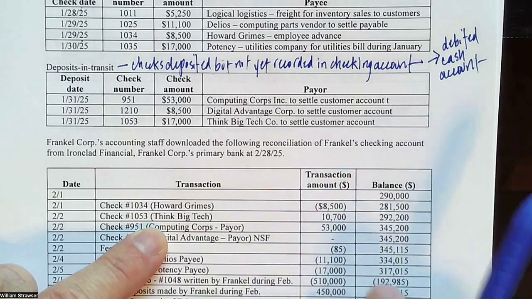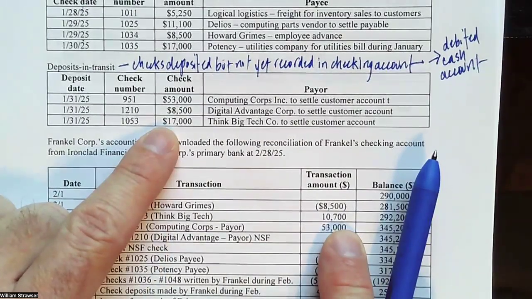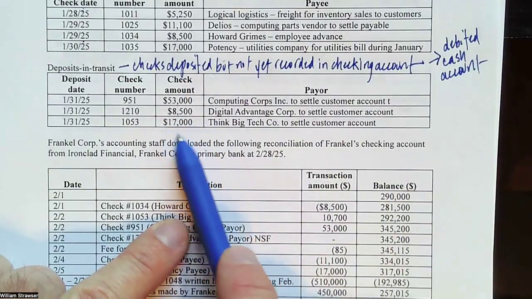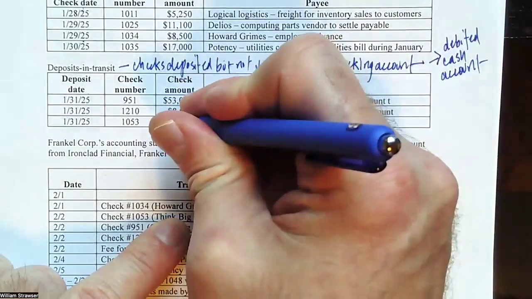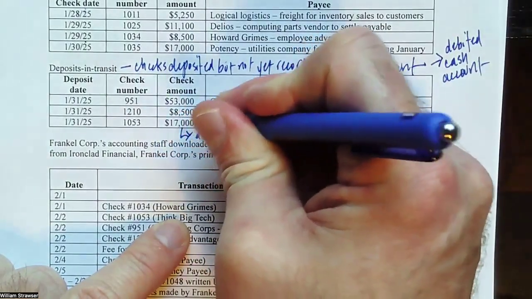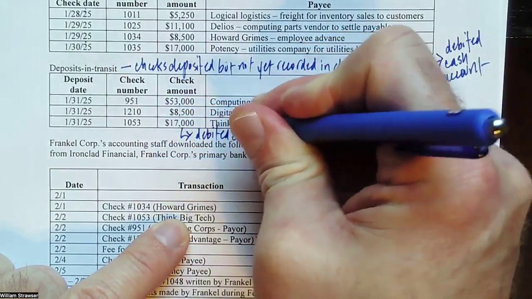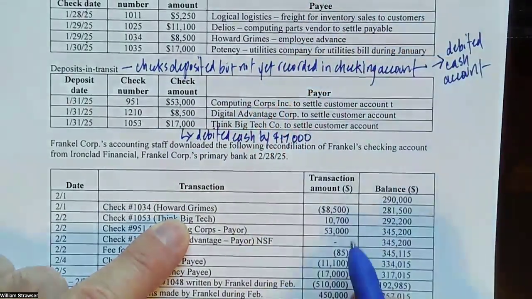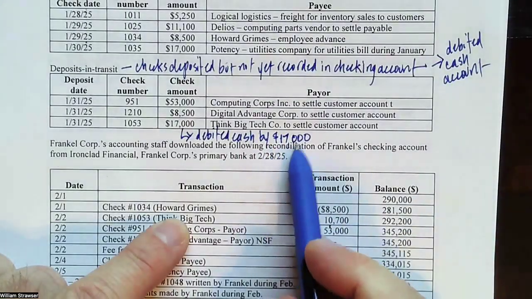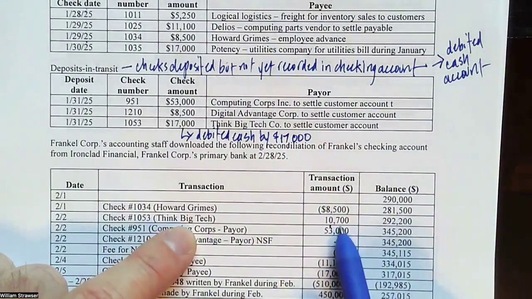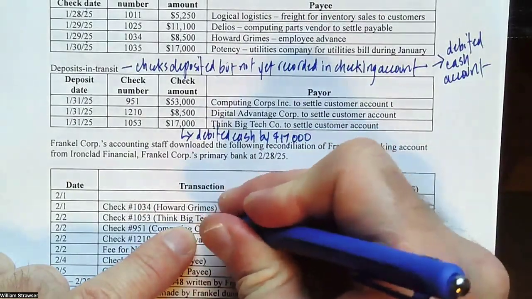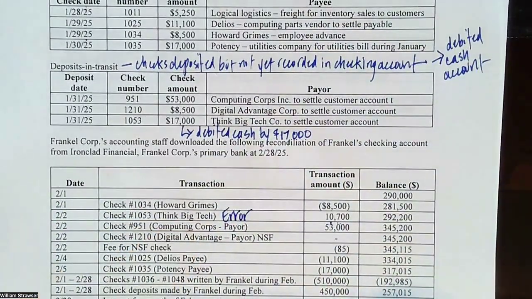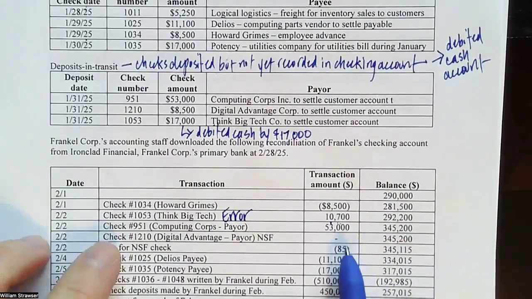So if you're careful, you'll notice that there's an issue here because think big tech, we have this as a deposit in transit of 17,000, which means we debited our cash account by 17,000. And the bank has only cleared it for 10,700, right? Just the 7 and the 0 transposed. So this is an error. We don't know if it's a bank error or a book error until I give you some context. But just right now, flag it as an error.